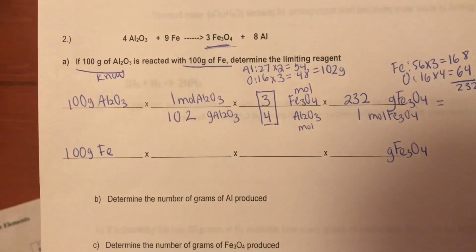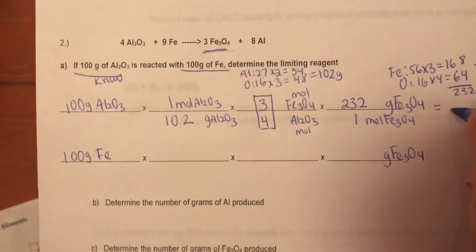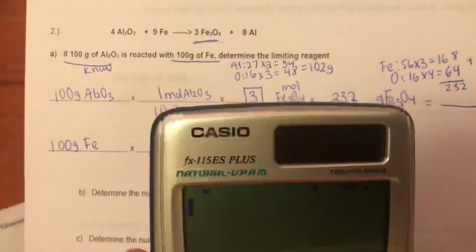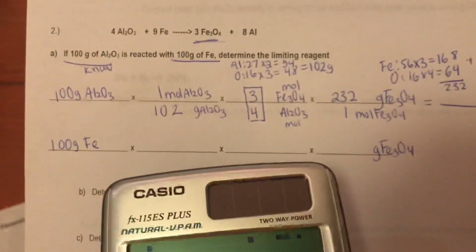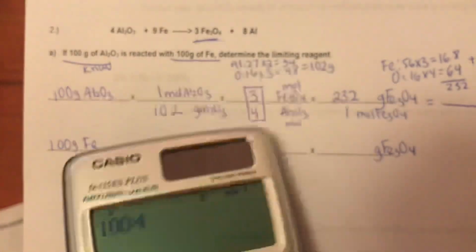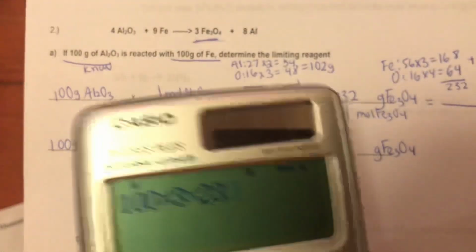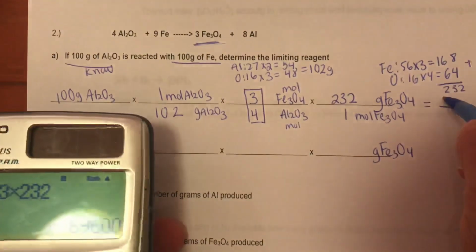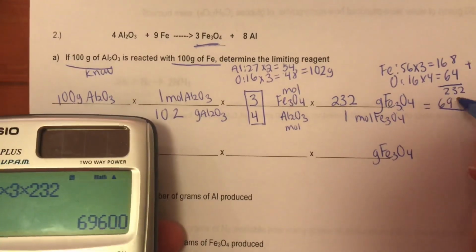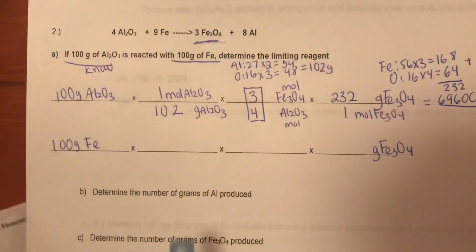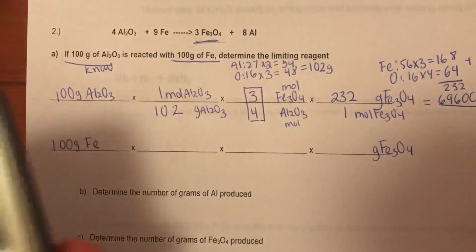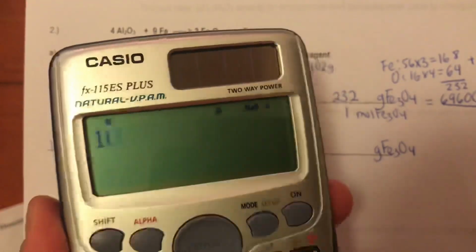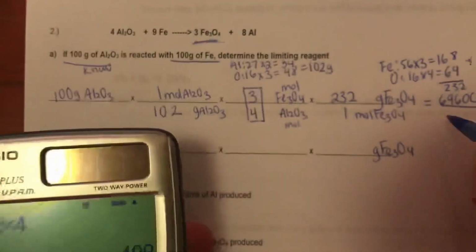So now I'm going to multiply everything in my numerator and write that number down. So I have 100 times 3 times 232. So 69,600. And everything in my denominator, so I have 102 times 4. Oops. 408.